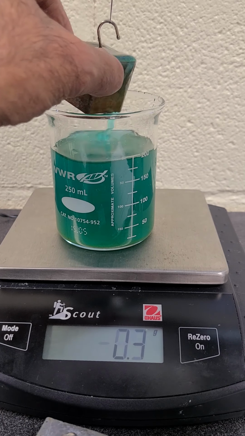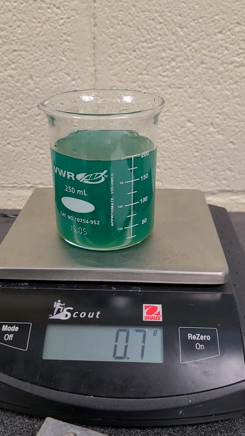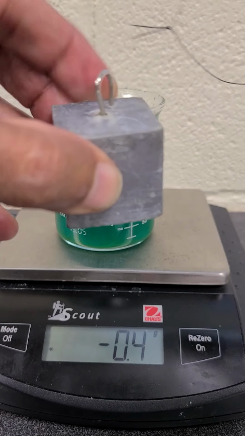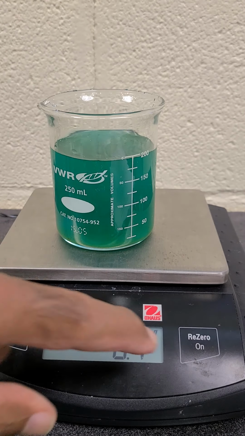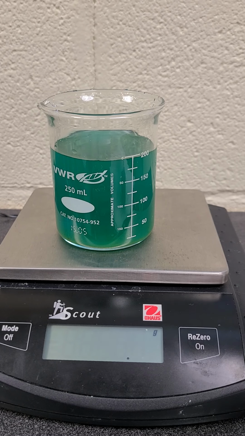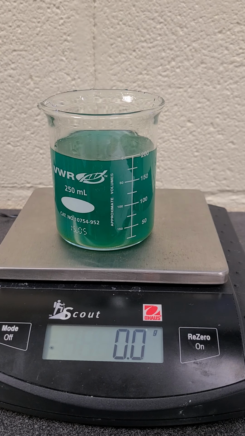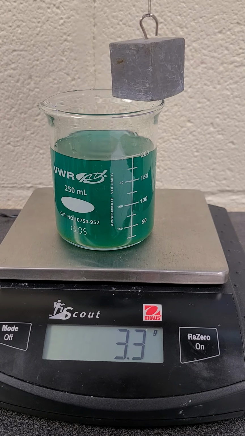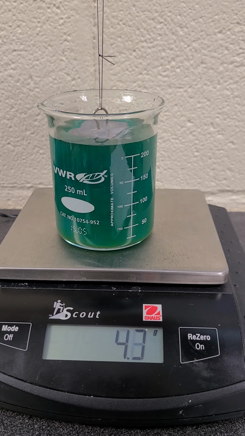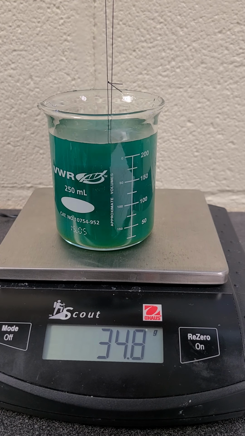Next I'm going to do it for the lead block, which is right here. Once again I make sure the reading is 0, so make sure you zero that. Now if I submerge it here, it is going to displace some copper sulphate, and we can see how much. So this is the mass of copper sulphate displaced by the lead block. Alright, that's it.